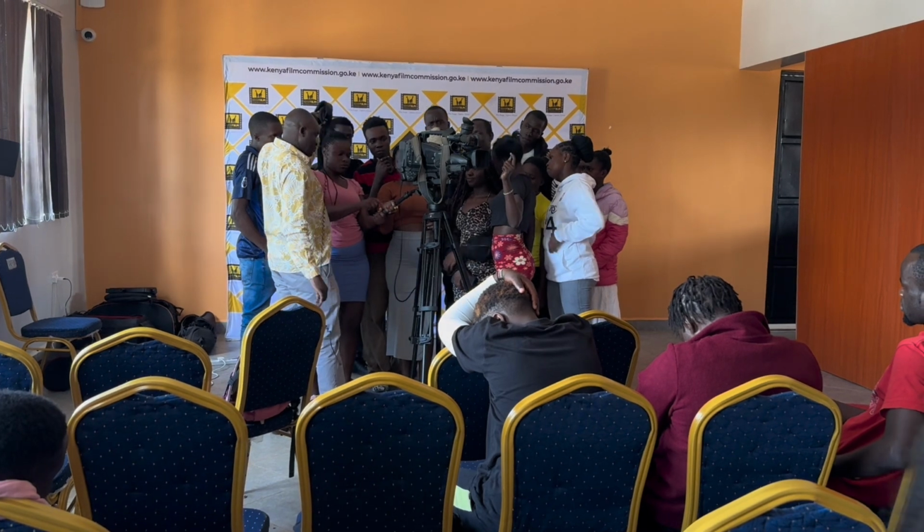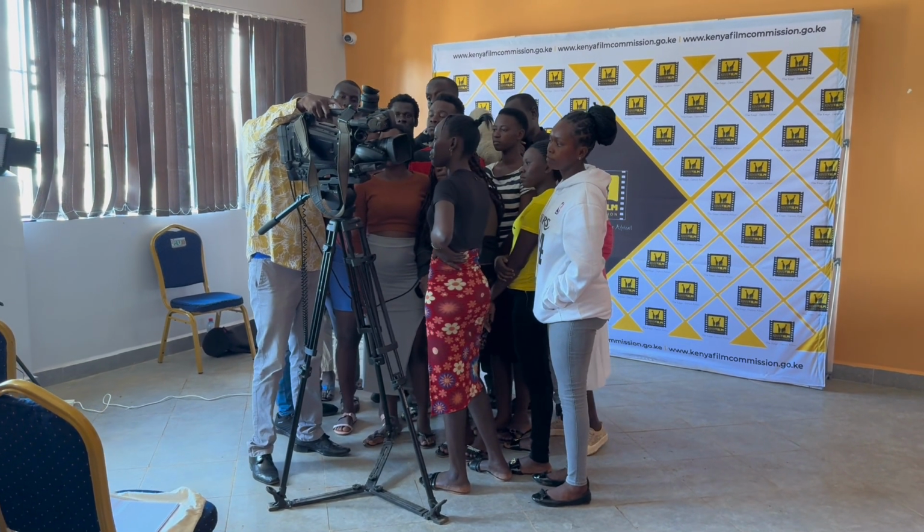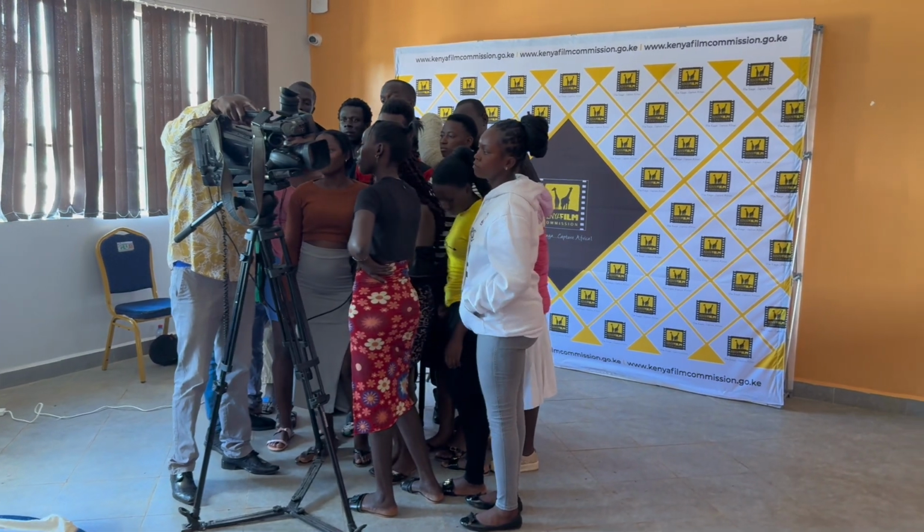It's the place where you have to get props that are going to be used. You need to get all the costumes. You have to bring together all the necessary things, even the resources that you are going to pay the cast and even the crew. All those things need to be put together. Once you have prepared, then we move to the production stage.